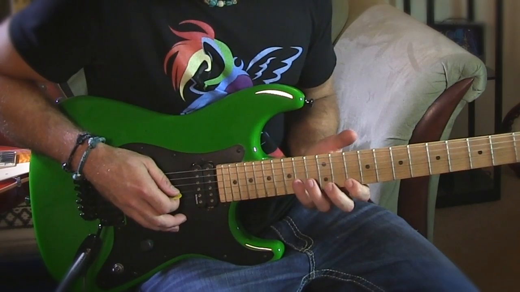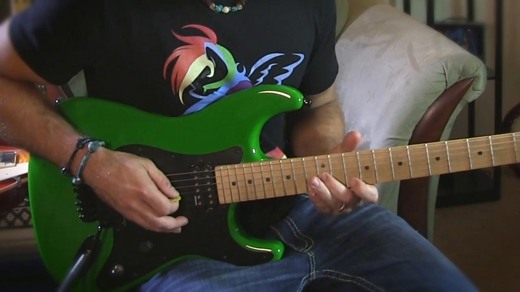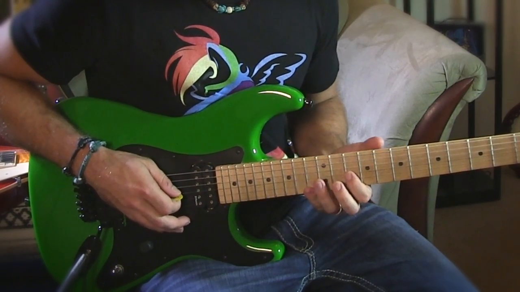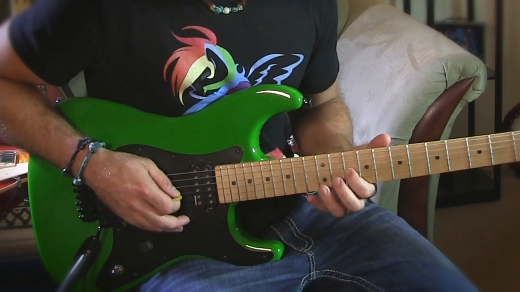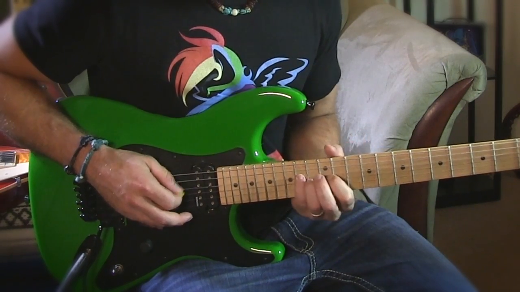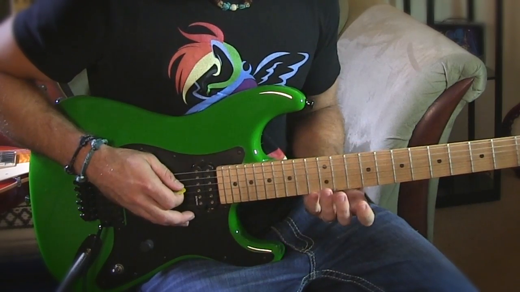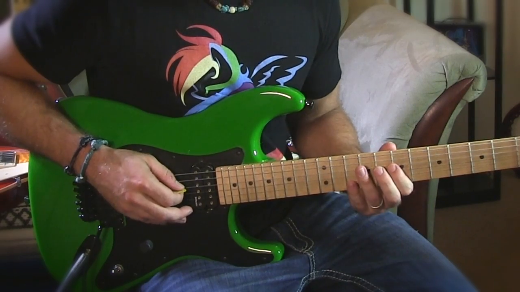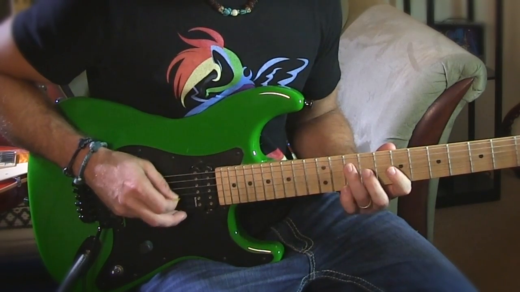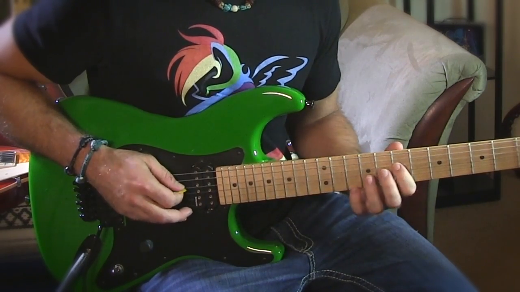Okay, and the fourth one looks like this. We're going to start on the 14th fret of the G, come down to the 12th fret of the G, down to the 10th of the G, and end on the 14th of the D. So it looks like this. Alright, so when we put all 4 together, we get this. And then the pattern repeats.